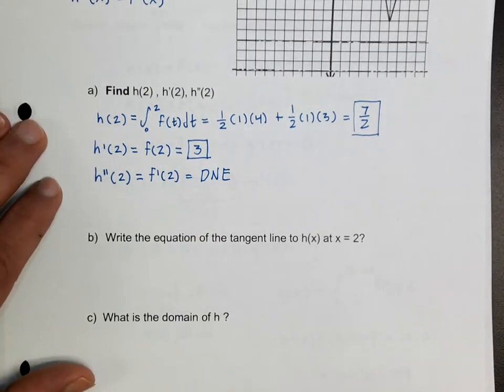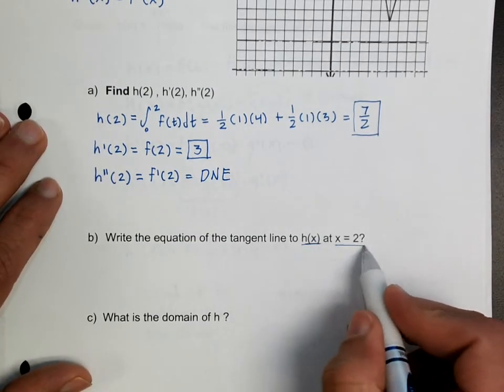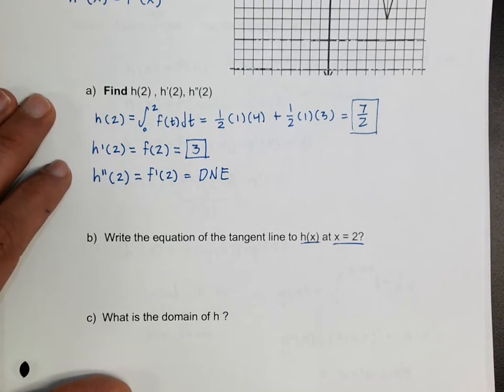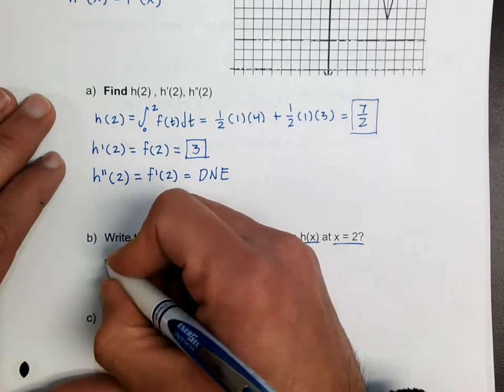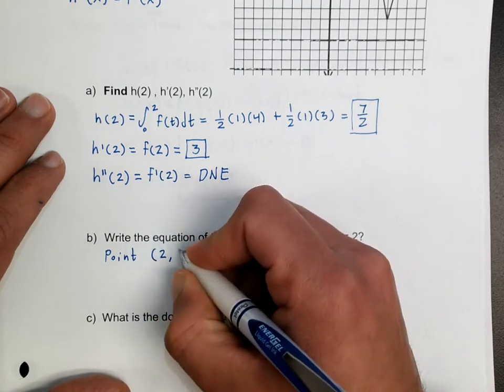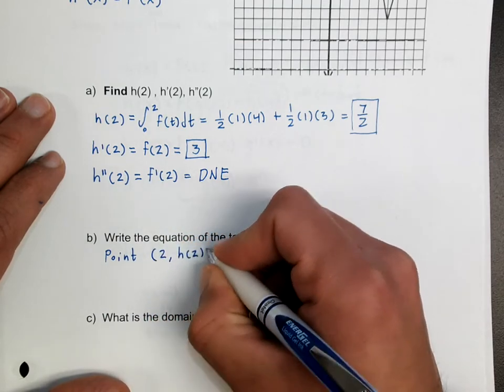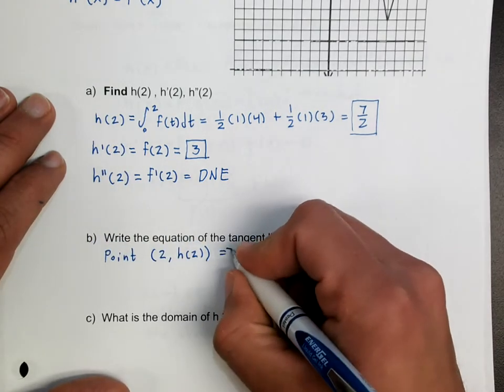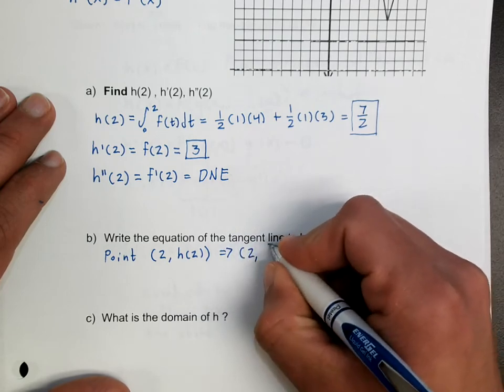Now it says, write the equation of a tangent line to h of x at x equal to 2. So what do we need to write the equation of a line? We need a point and we need a slope. The point is 2 comma h of 2, the y-coordinate of h, and we know what that is because that's what we found right here. So our point is 2 comma 7 over 2.